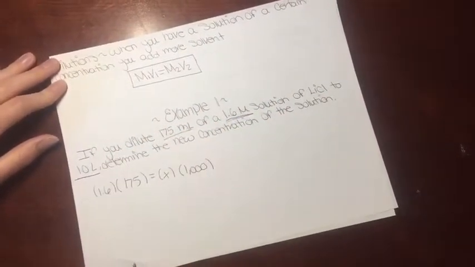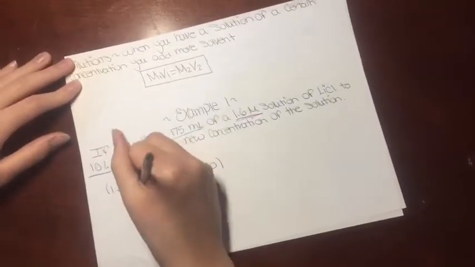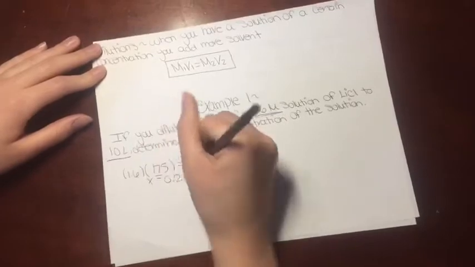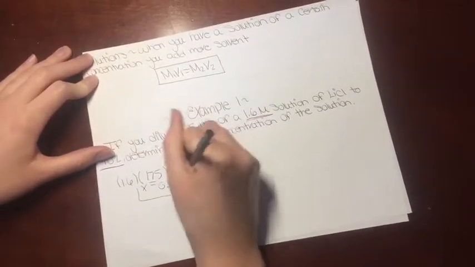And all we do after this is put it into the calculator, and you get X equals 0.28 for the molarity.